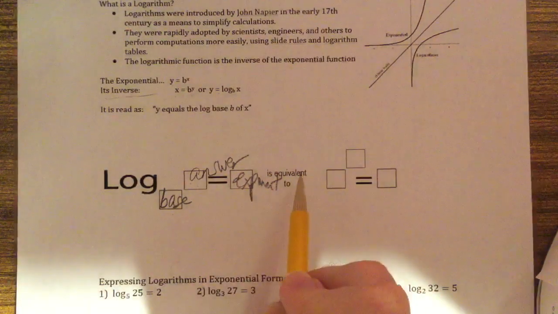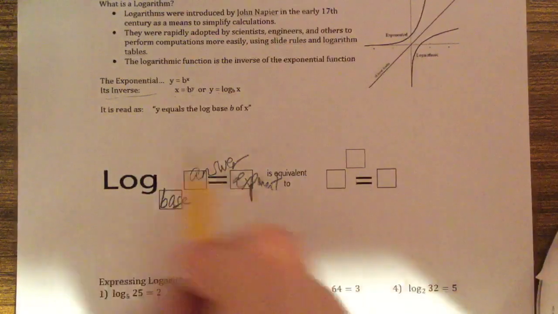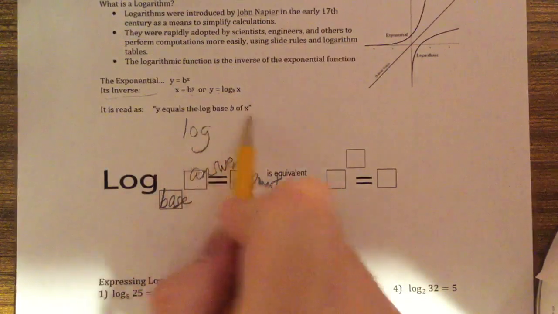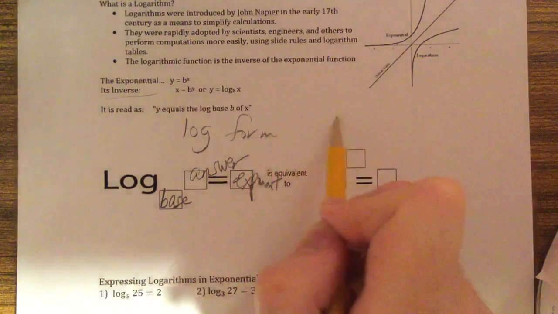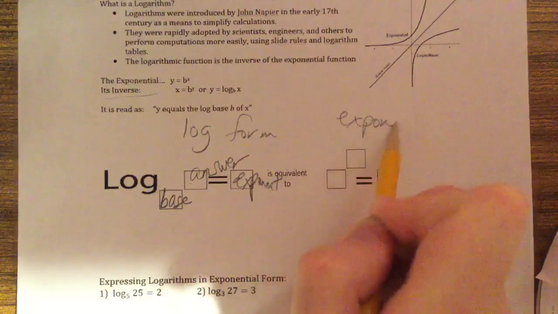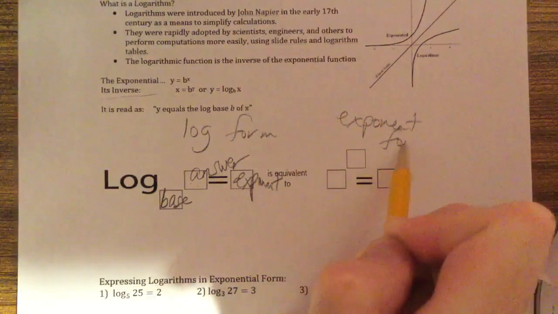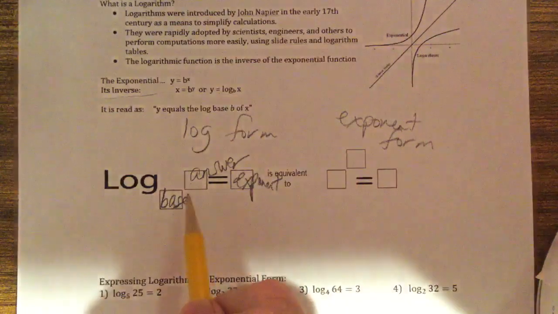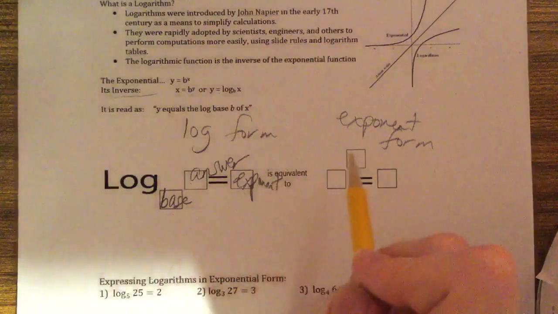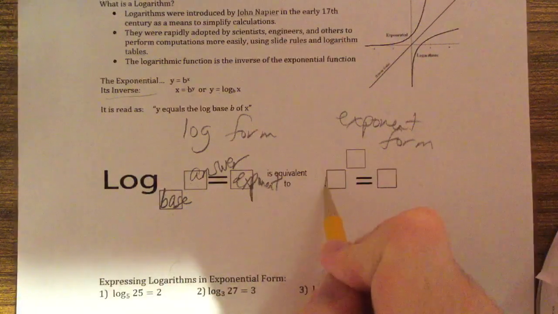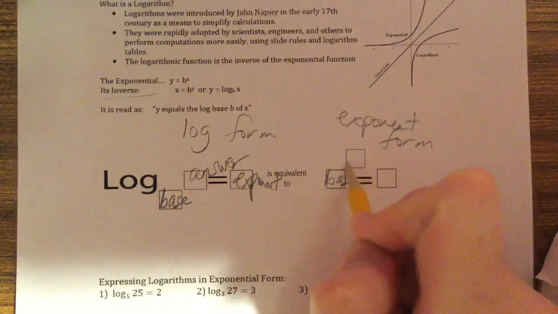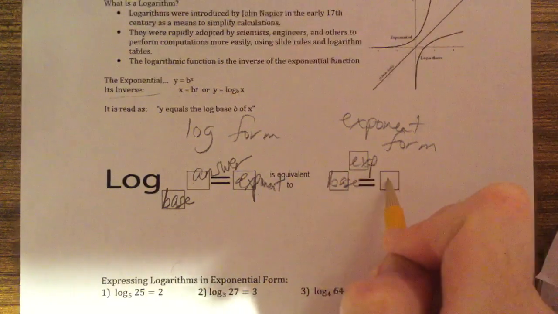Corresponding to that would be the exponent form. So we would call this the log form, and we would call this the exponent form. So if we're using these concepts, the exponent form would be the base raised to the exponent would equal the answer.